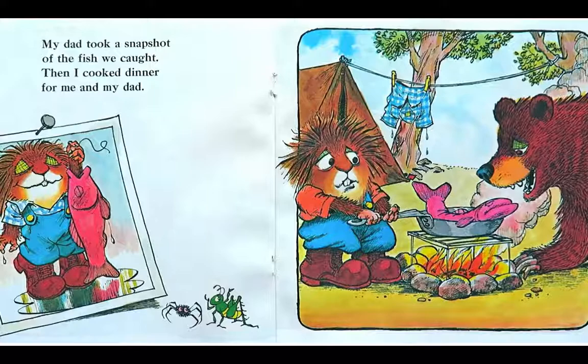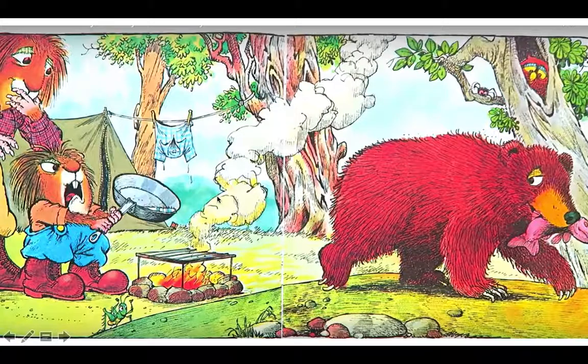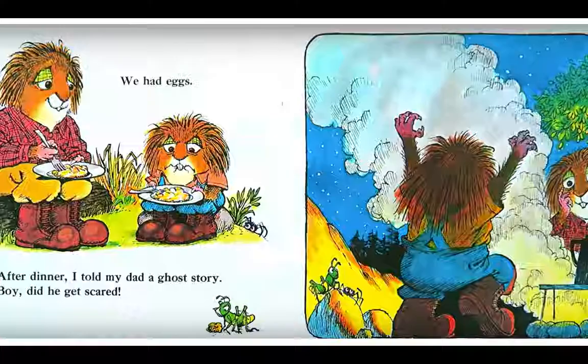Looking at my picture clue, I can tell that maybe they didn't get to eat that dinner. And I can also tell that little critter looks pretty scared. And now little critter looks pretty angry. And did he cook dinner for him and his dad? Nope, he cooked dinner for that bear. But the text didn't tell me that. The text didn't say the bear took their dinner, did it? I had to use my picture clues.